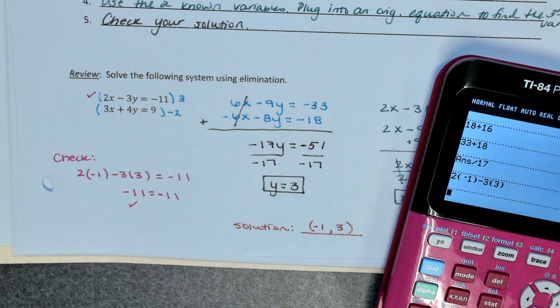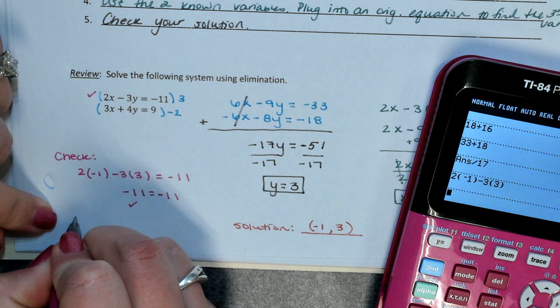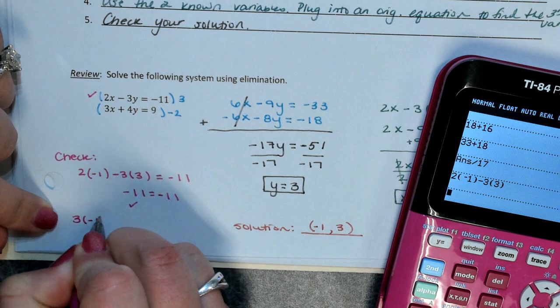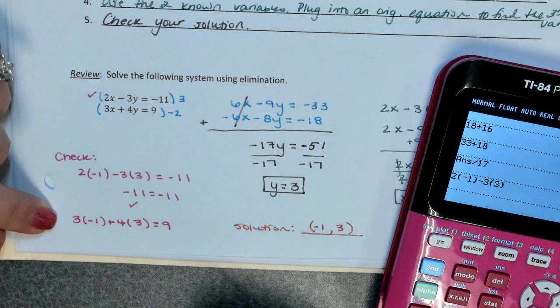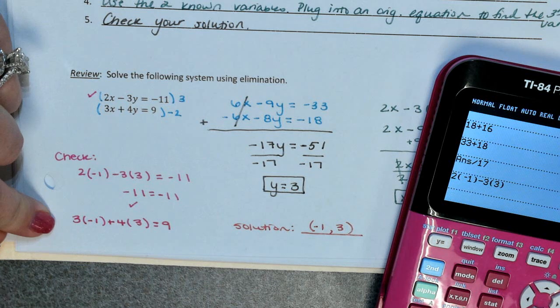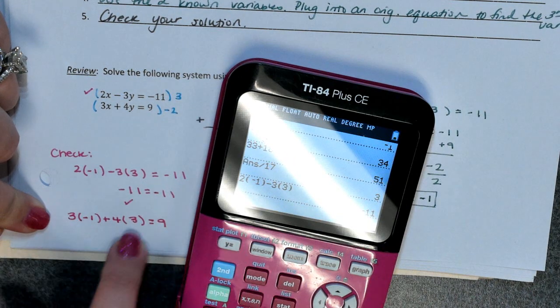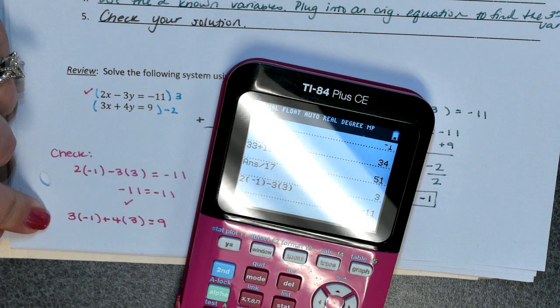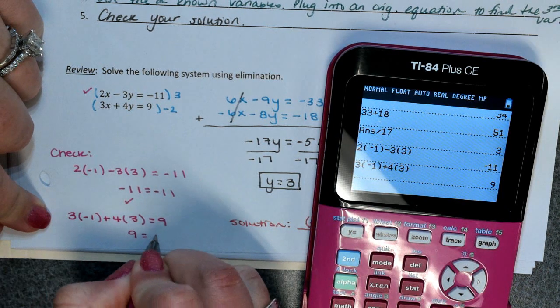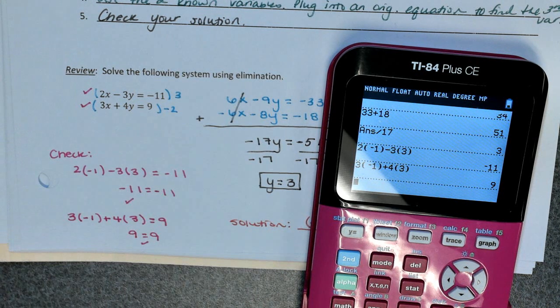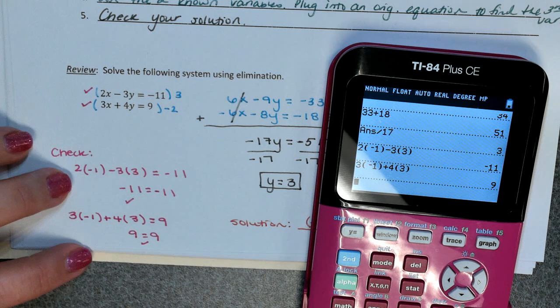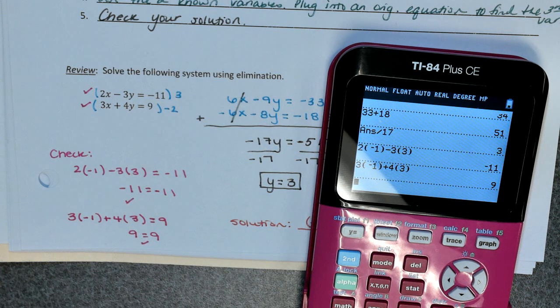Okay, we need to make sure it works for both of these equations. So let's plug it into the next one. 3 times our x was negative 1 plus 4 times our y was 3 equals 9. Again, take your left side, since there's stuff to do, put it right in your calculator. 3 times negative 1 plus 4 times 3. We get 9 equals, we already had 9 on the right side. Does 9 equal 9? Yeah. Yep, so it works on that one. If it doesn't work when you plug it in, then somewhere in your solution you went wrong.